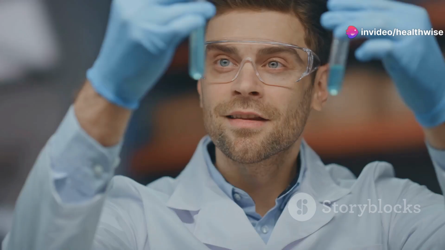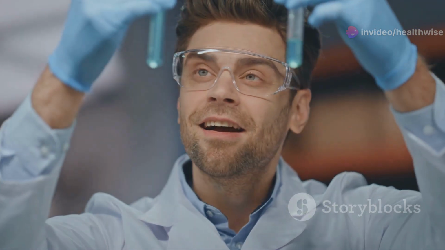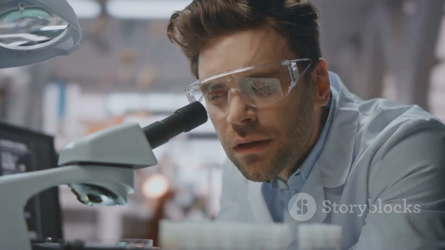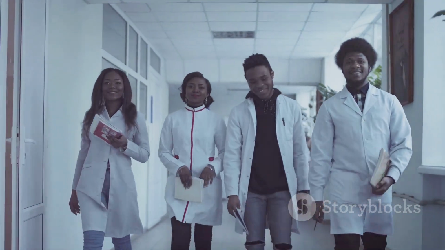So there you have it. That's how you examine CSF cell counts for diagnosing meningitis. It might seem complex at first, but with practice, you'll get the hang of it. Keep studying hard and you'll be a pro in no time.